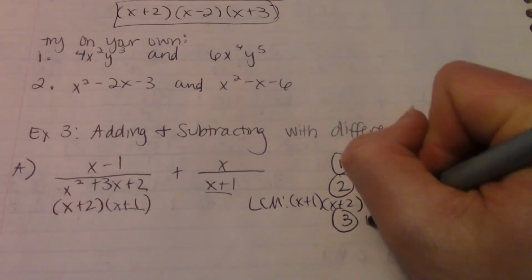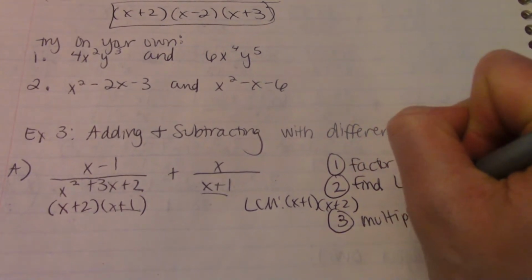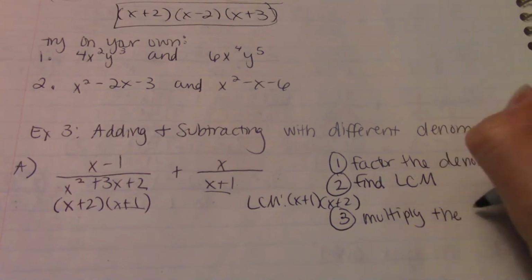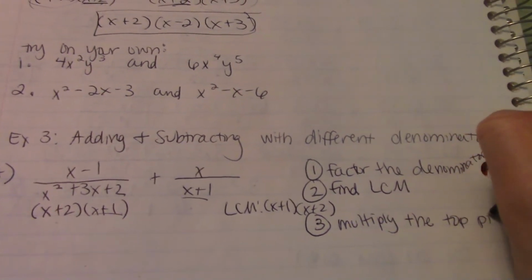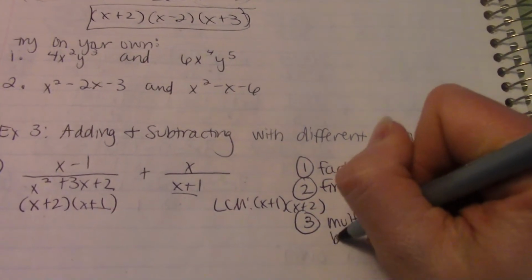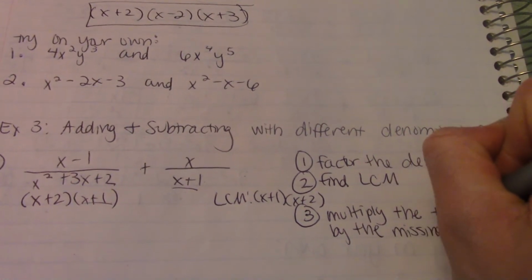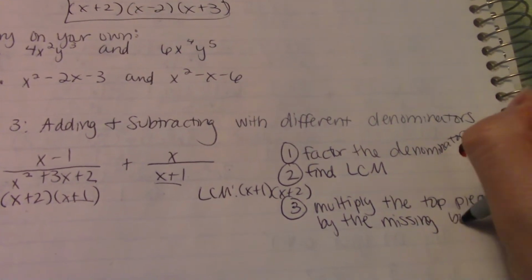So step 3 is multiply the top piece by the missing bottom piece.